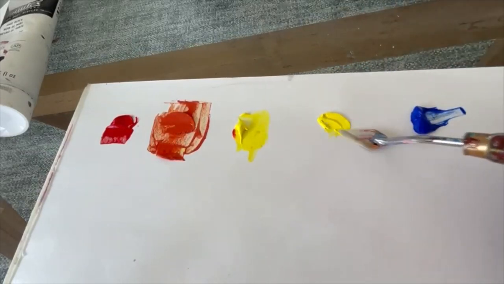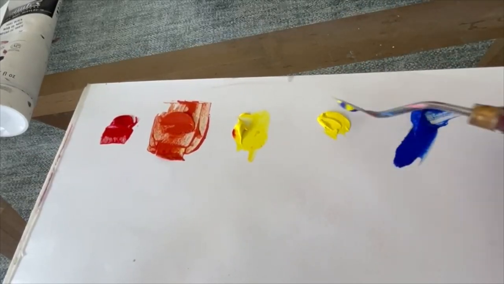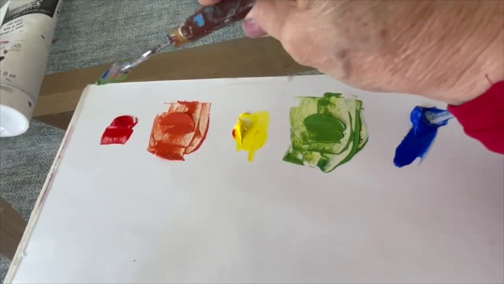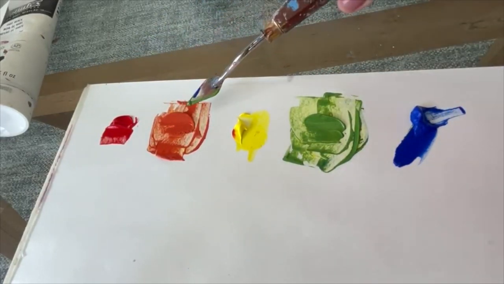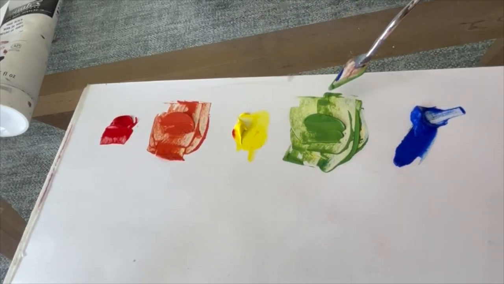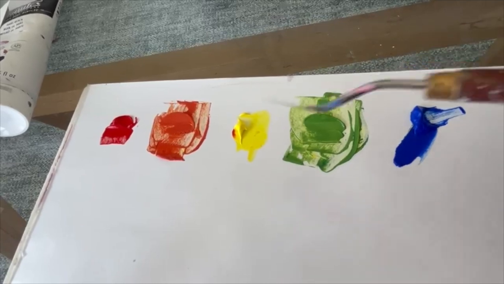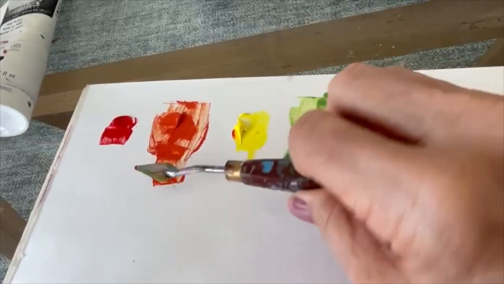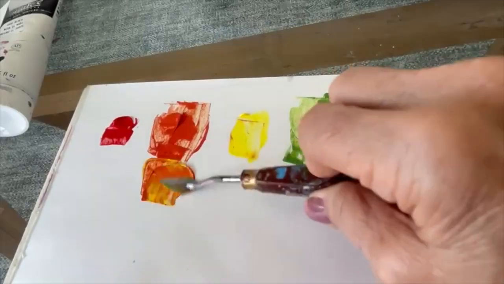Now I'm mixing yellow and the blue primary color, and you'll see it becomes a very pretty green. Red, orange, yellow, green, and blue. And these are the building blocks of color. Secondary paint colors consist of the colors that you created from the primary colors. You can get orange like you're getting here.